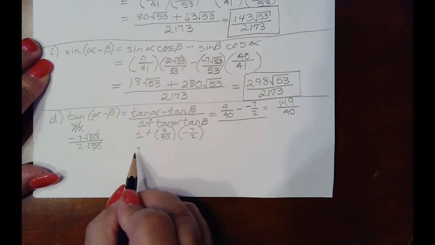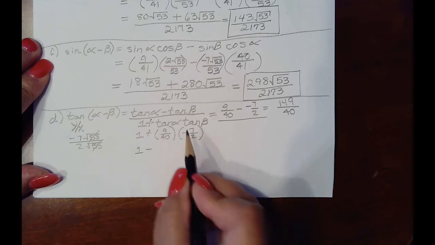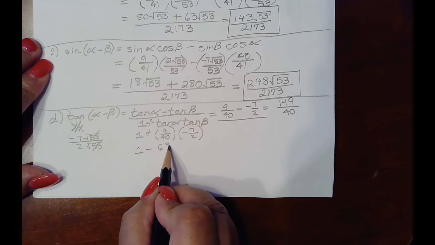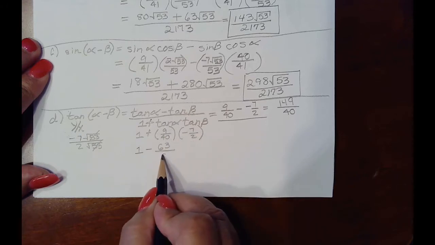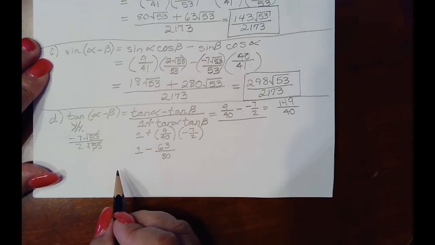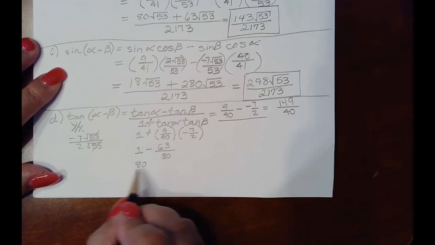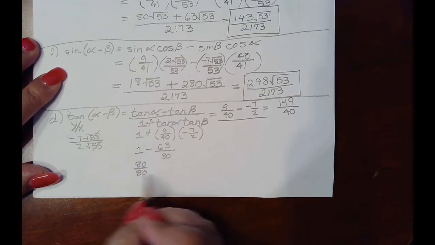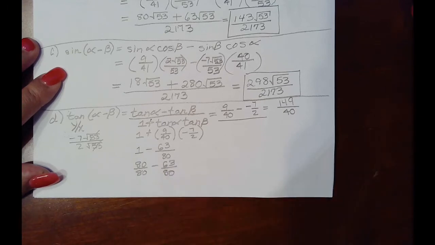Keep going with that. So this is 1 positive times negative is negative, so this is 63 when you multiply top times top. 40 times 2 is 80. If you want to put these together, this would be 80/80. That's the same thing as 1 minus 63/80.